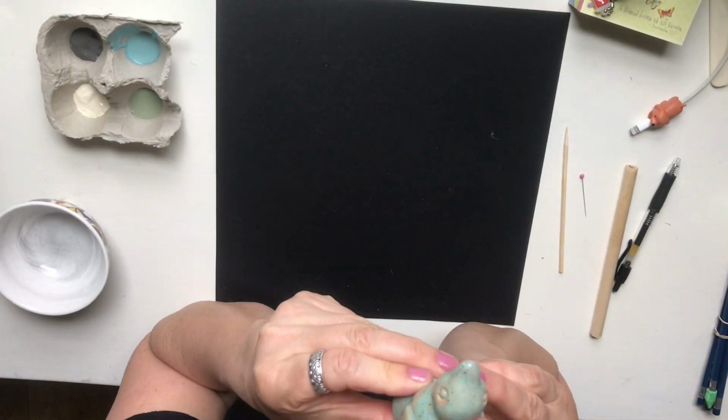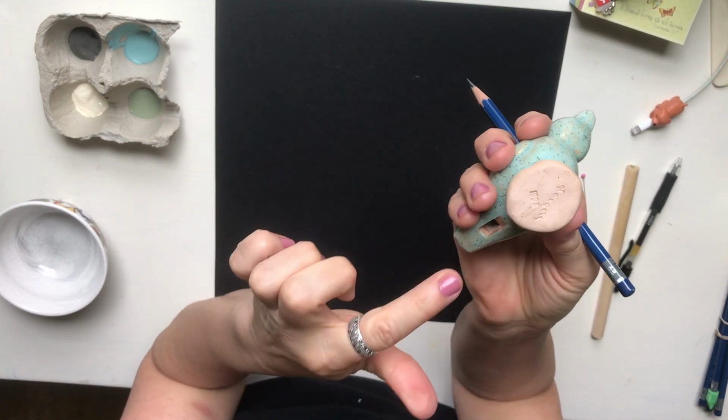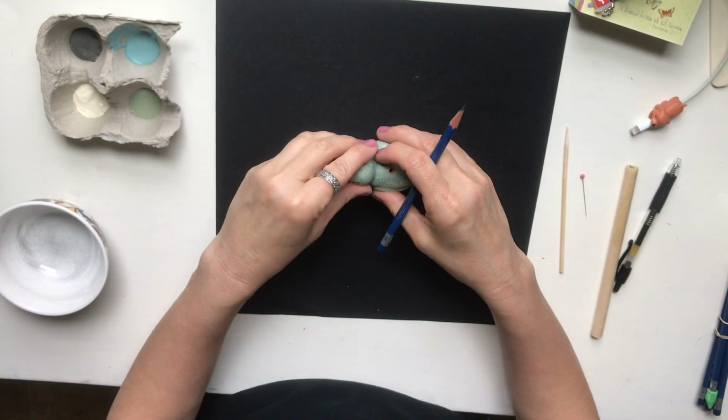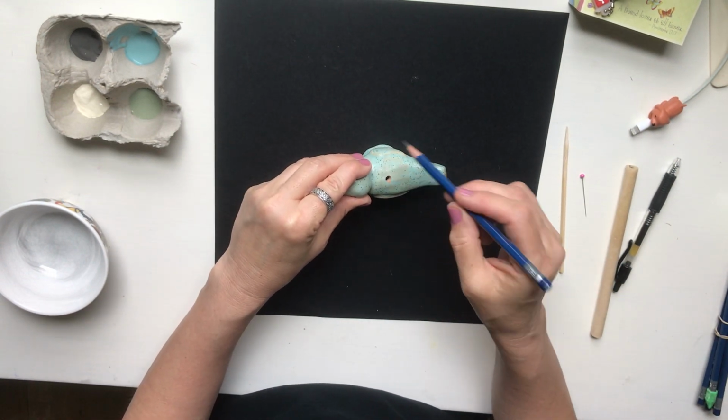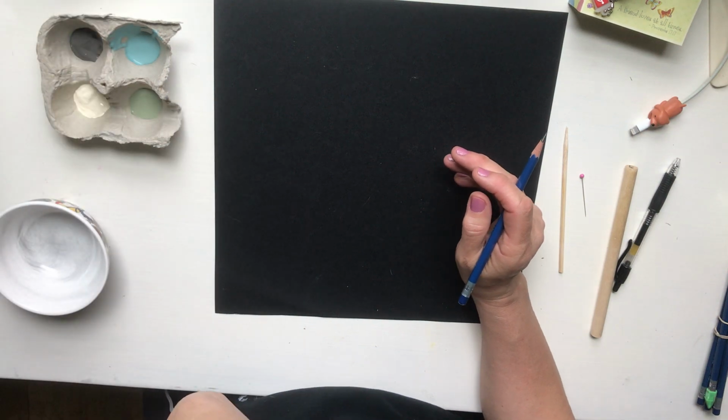Yeah, it's a pretty whistle. But look at the bottom. It's circular, so it could be the center, and I can trace around that. So look around your house. You've got plenty of things that are circular.